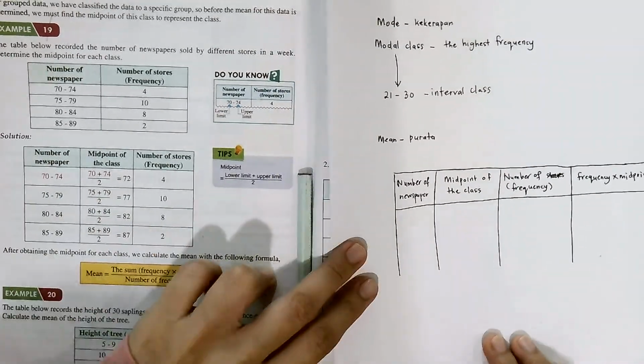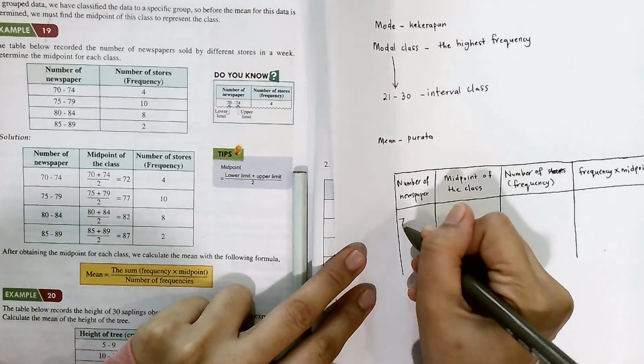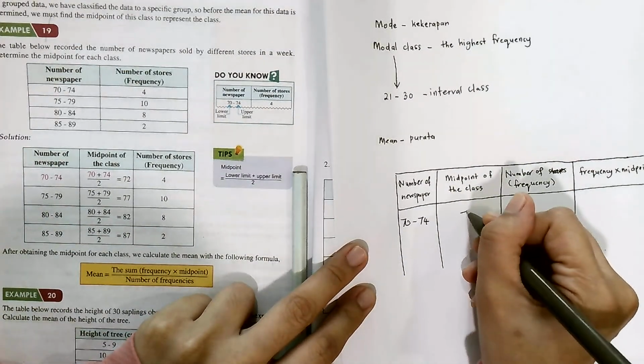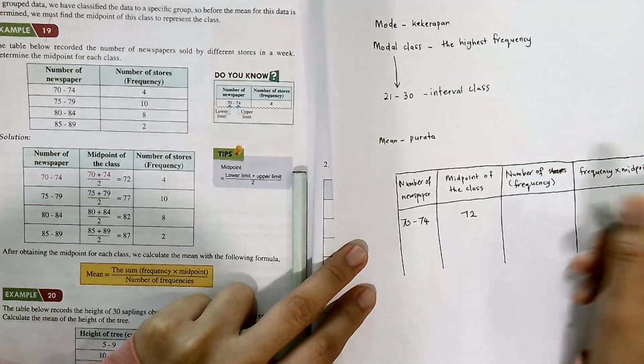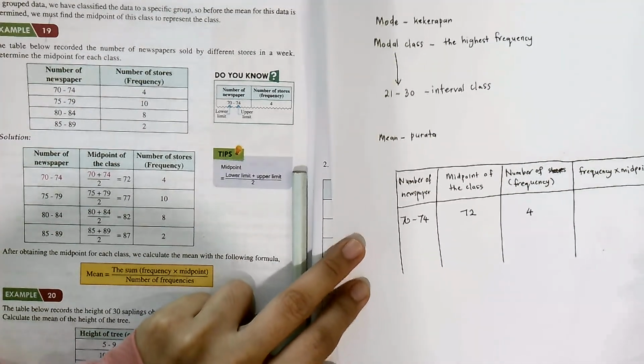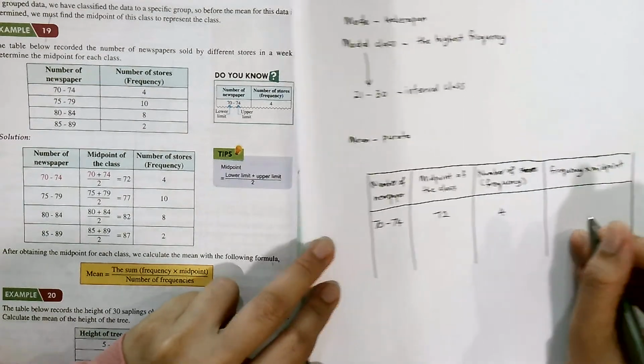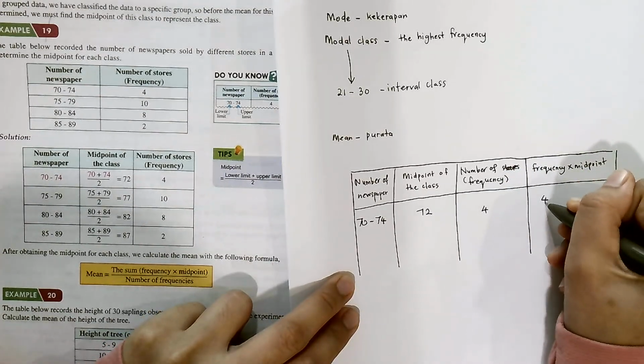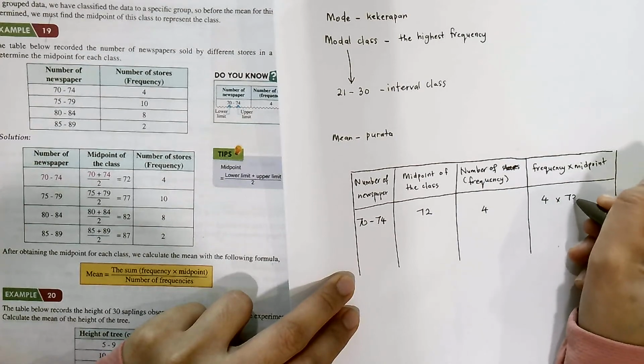Okey, kalau tadi untuk kelas 70 hingga 74, okay, midpoint dia kita dapat 72, number of frequency is 4. And then untuk kolom yang keempat ini, kita kena ambil frequency darab midpoint.